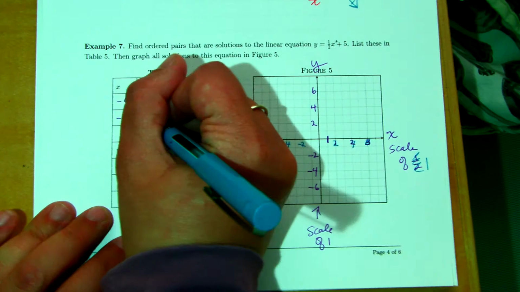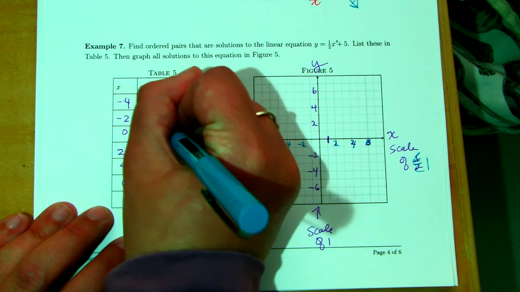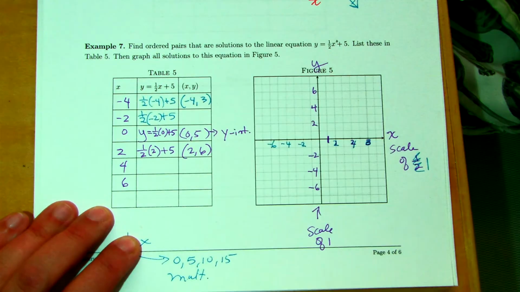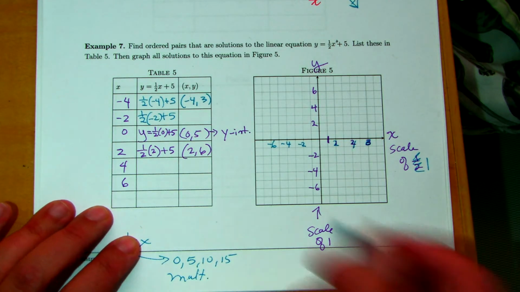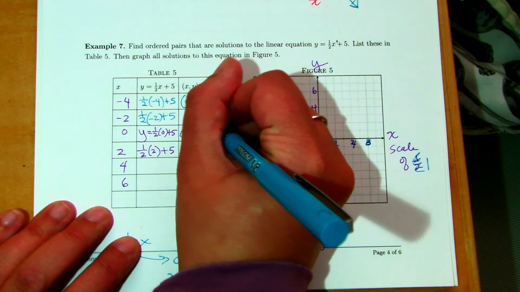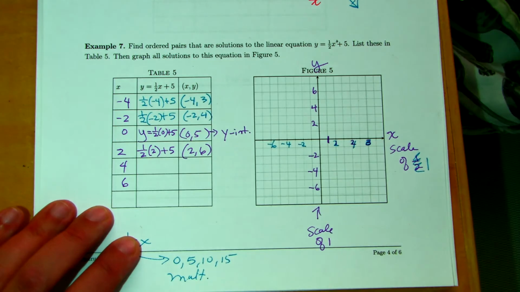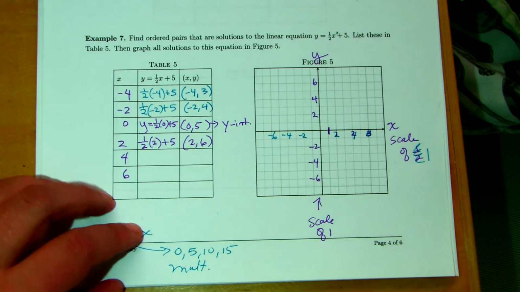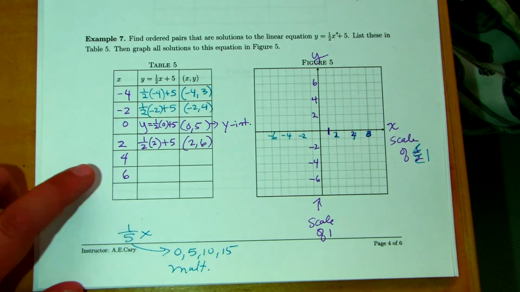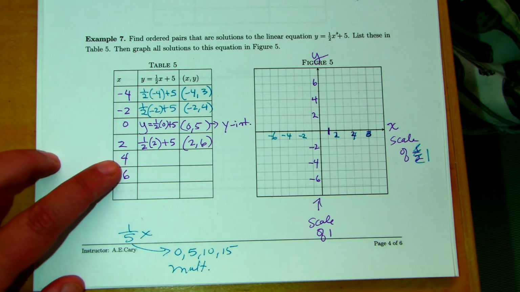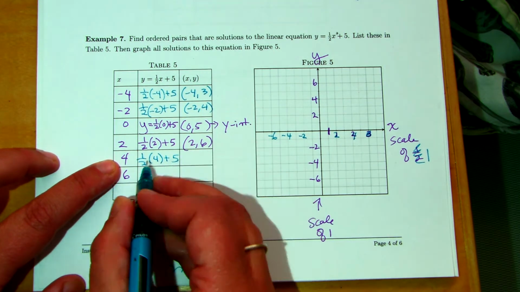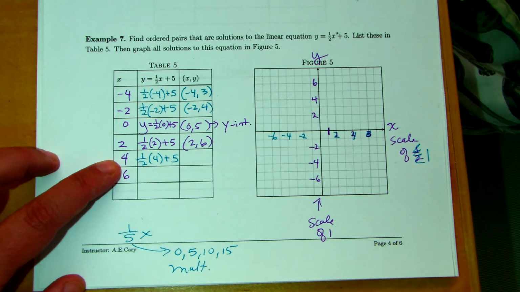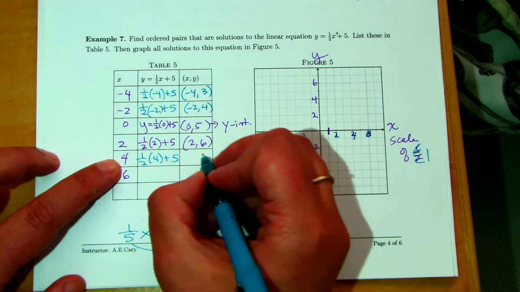Okay, now we're going to do half of -2 plus 5. Half of -2 is -1. -1 plus 5 is? So -2, 4. Does everybody see where I'm getting these numbers here? Yeah? Questions? It's easier when they're positive. 1/2 times 4 plus 5. Half of 4 is 2. 2 plus 5 is 7.